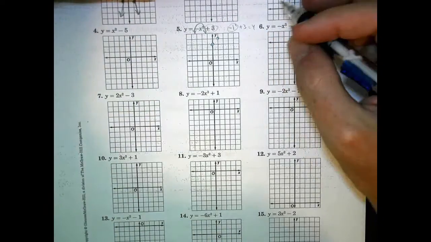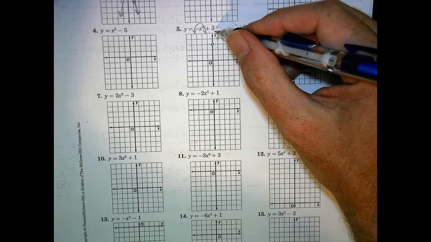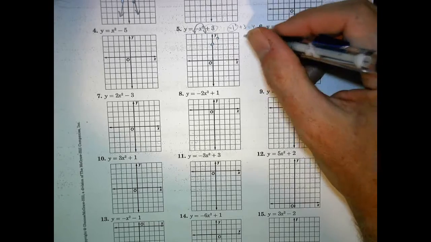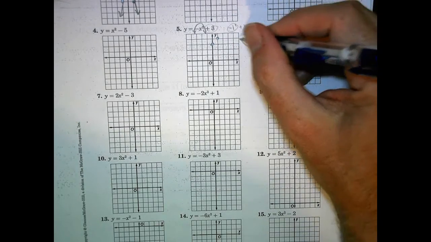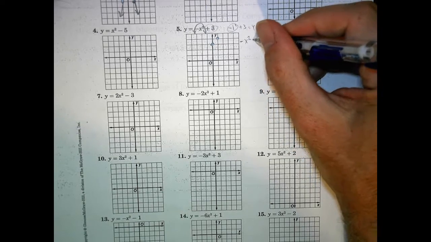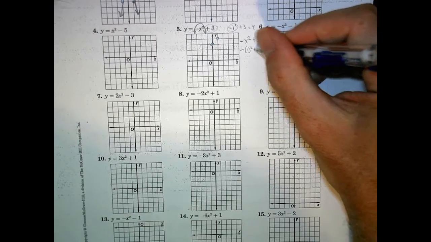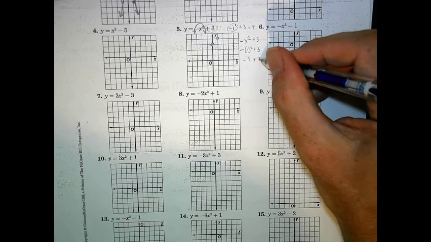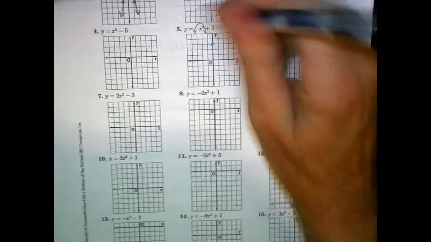Let's see. What am I missing? Negative value should curve down. We're at positive 3, but it's not curving down. Oh, well, that's because, sorry, my bad. It's a negative x squared plus 3, which means we're going to be a 1 squared plus 3. 1 squared is still 1, so it's still minus 1 plus 3, which is positive 2. So you gotta be real careful about that minus sign.